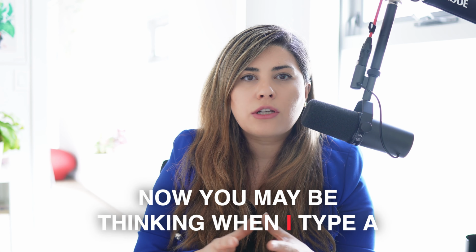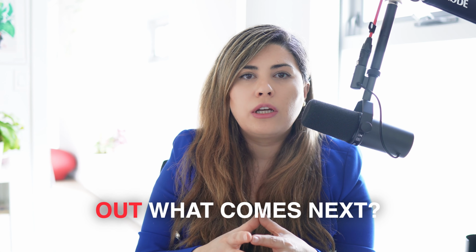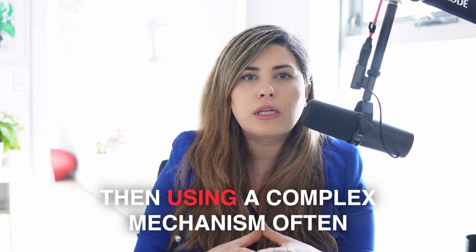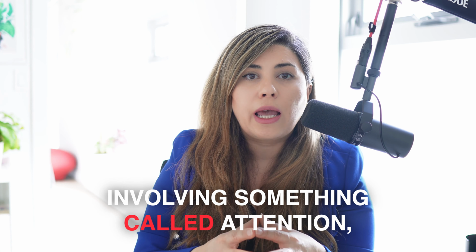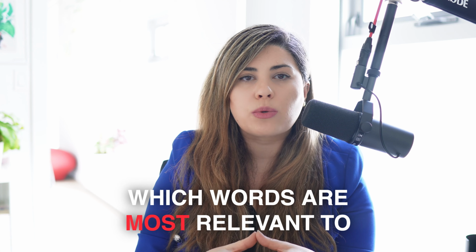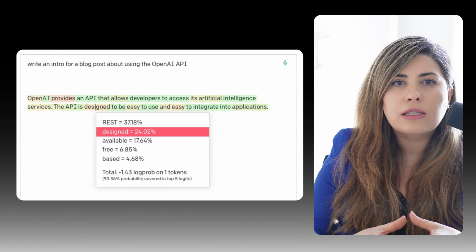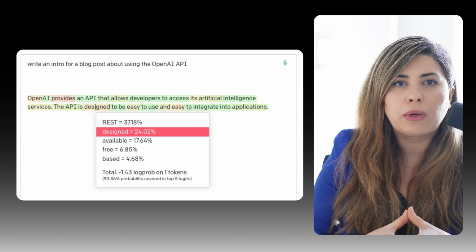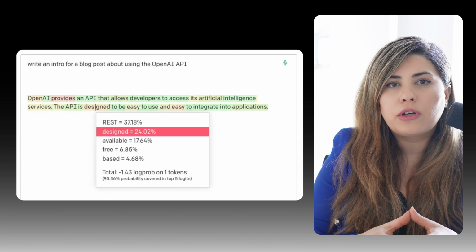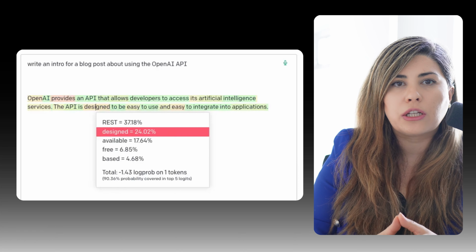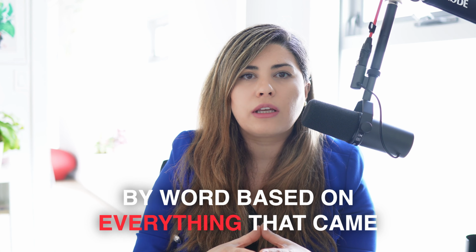Now you may be thinking, when I type a sentence into ChatGPT, how does it figure out what comes next? It first breaks your input sentence down into those word embeddings. Then, using a complex mechanism often involving something called attention, it analyzes the relationship between all the words in your input. It figures out which words are most relevant to which other words in context, and all the patterns it learned during its massive training. It calculates the probabilities for what the very next word should be. It then picks the most probable word or one of the highly probable ones and adds it. Then it repeats the process, considers the original input plus the word it just added, the next most probable word, and so on. So it's constantly predicting word by word based on everything that came before.